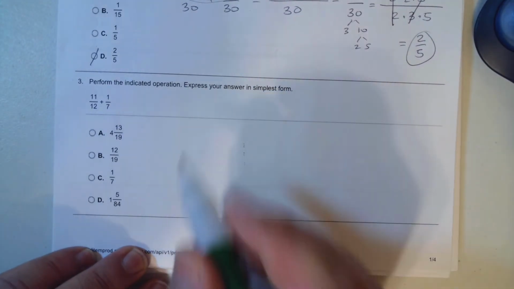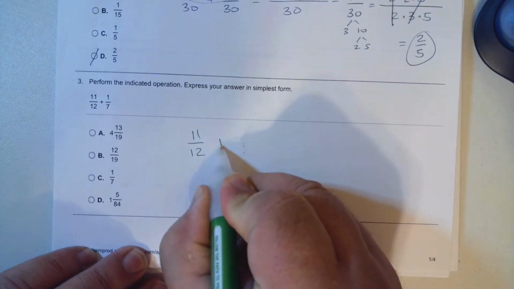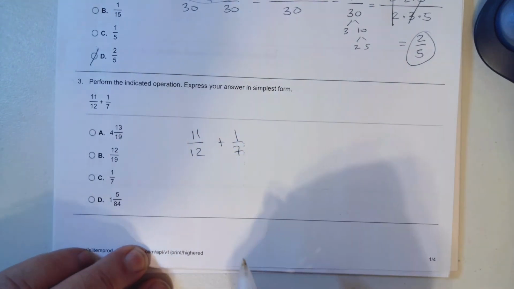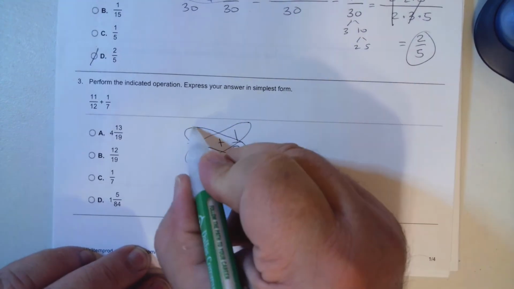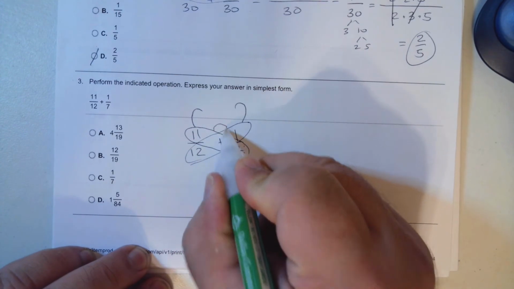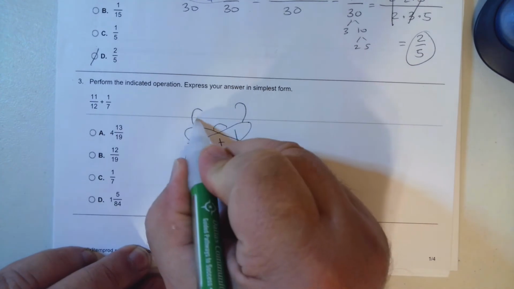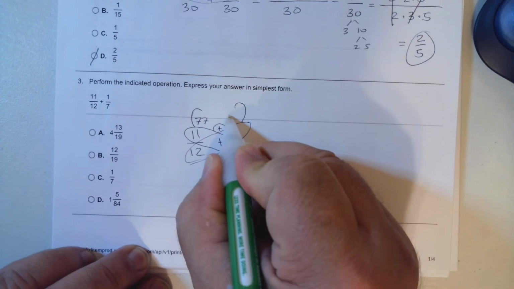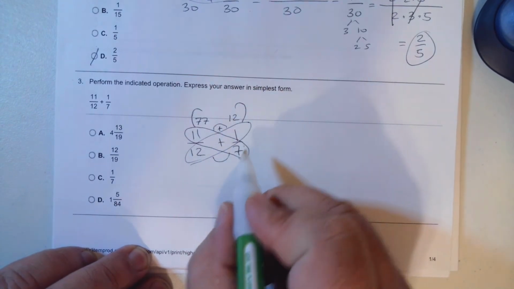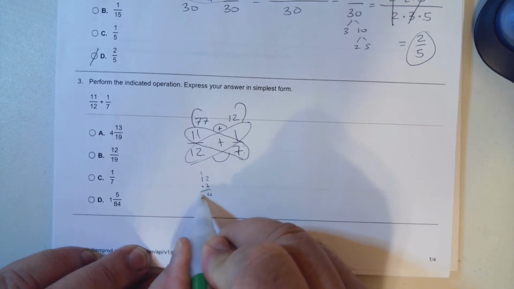Perform the indicated operation. Express your answer in simplest form. 11 over 12 plus 1 over 7. This is draw a butterfly. There's your antennas, there's his head, and his tail. 7 times 11 is 77, plus 12 times 1 is 12. 12 times 7 is 84.